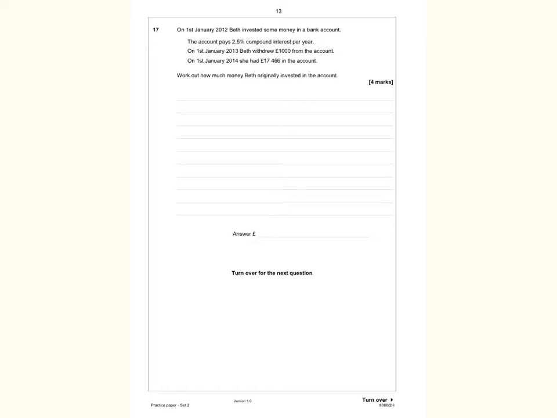Now, this is quite a complicated question. There's lots of calculations here. We have an invested amount. Then there was 2.5% applied to that, from 2012 to 2013. And then 1,000 was withdrawn from that, and then another 2.5% applied to the remaining amount, and that took us to 2014, and the remaining amount was this. So what I'm going to try and do is make an equation of what it's telling me, and let's see where we go.